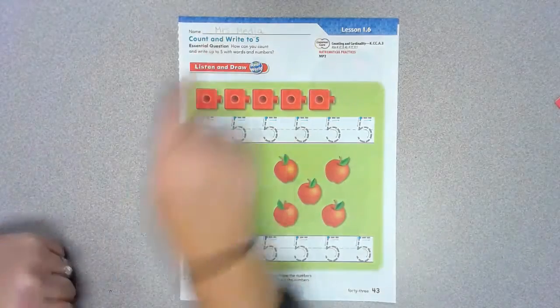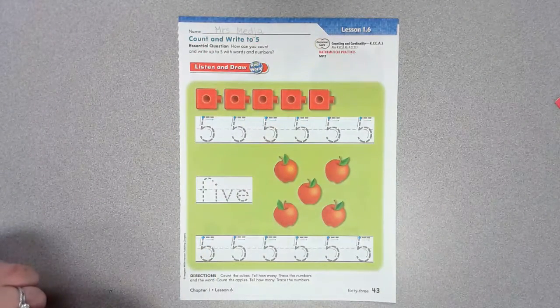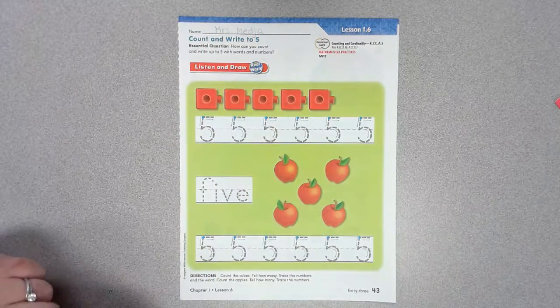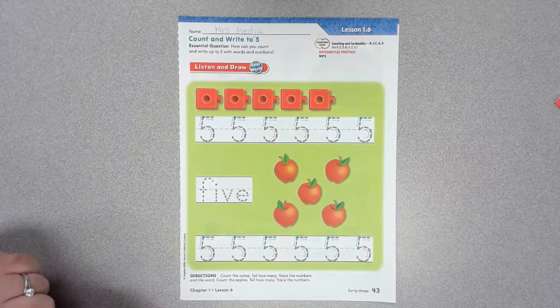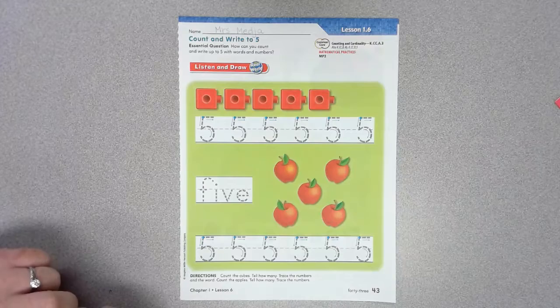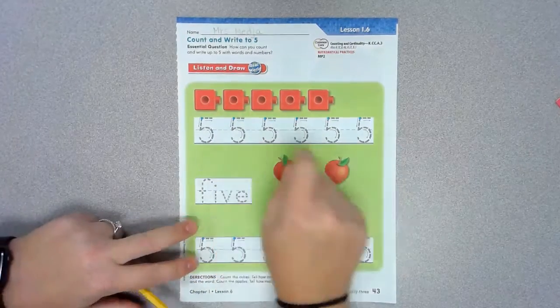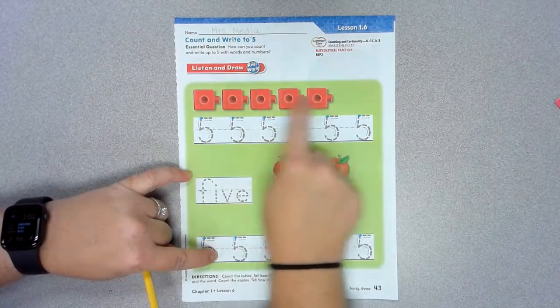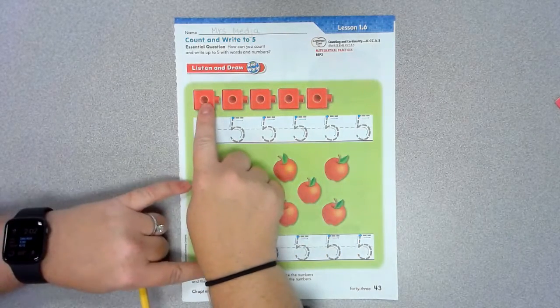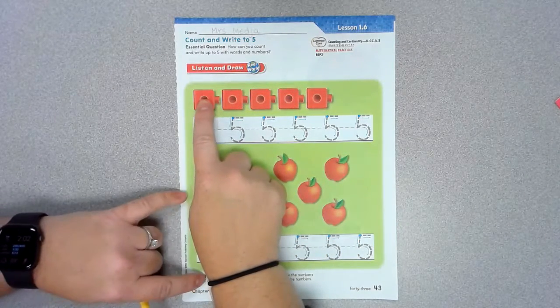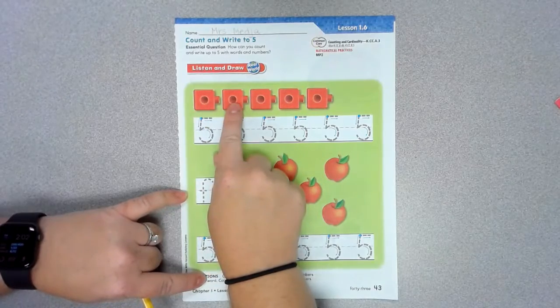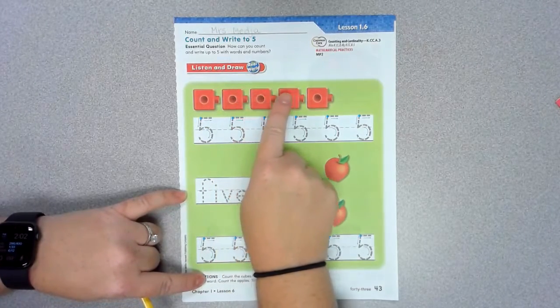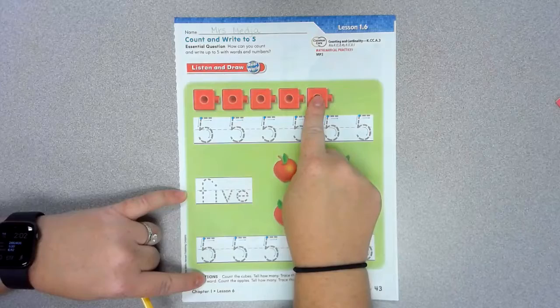And our essential question for today is, how can you count and write up to 5 with words and numbers? We're going to use letters to make our words and our numbers. So let's start by counting the red cubes. Put your finger on the first one with me and count along. 1, 2, 3, 4, 5.